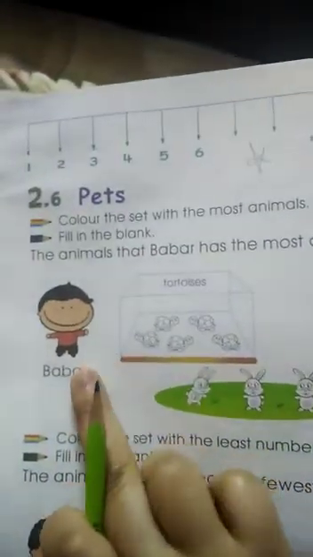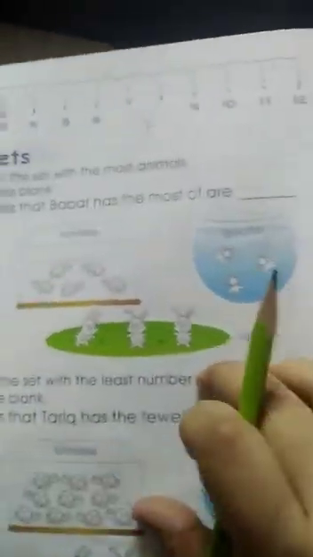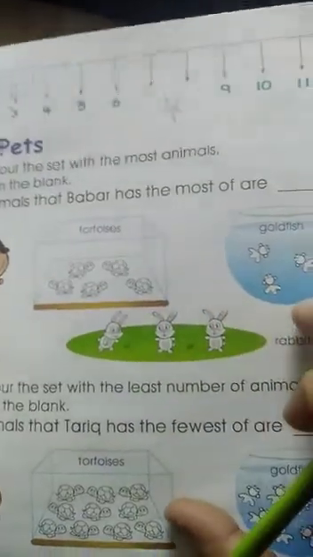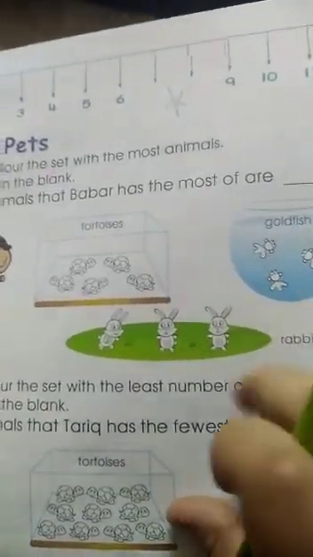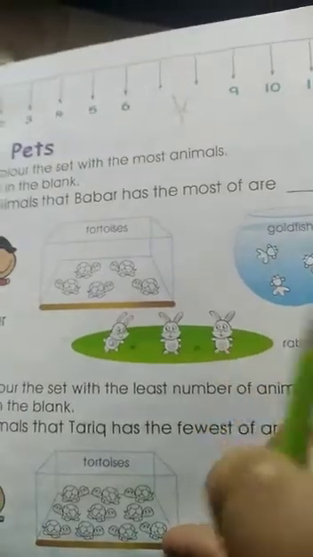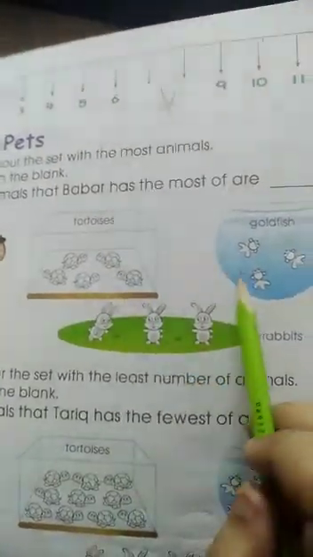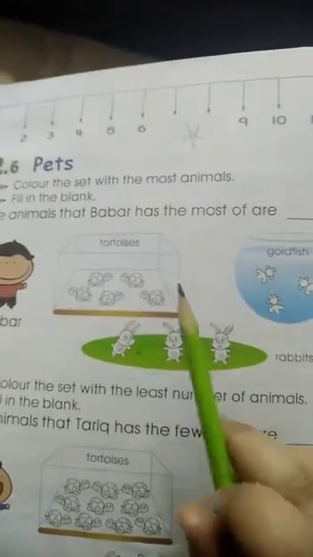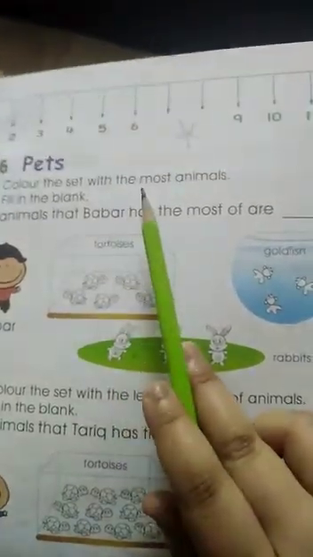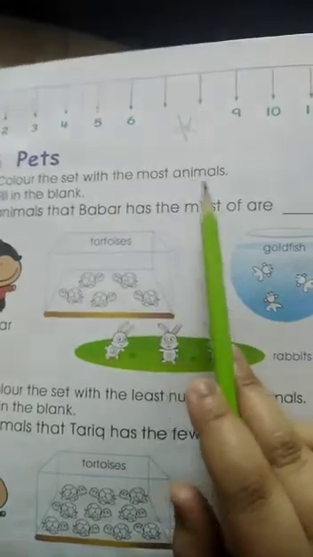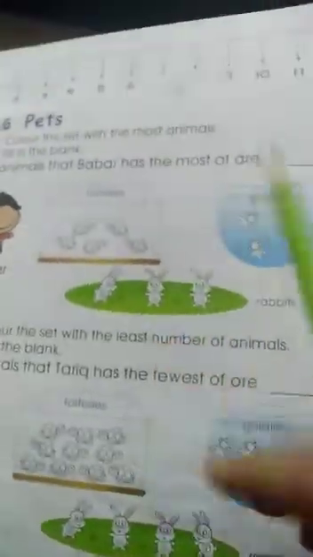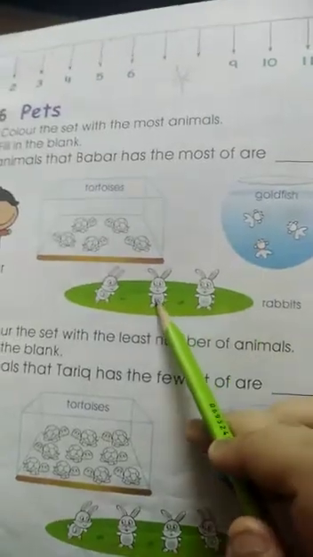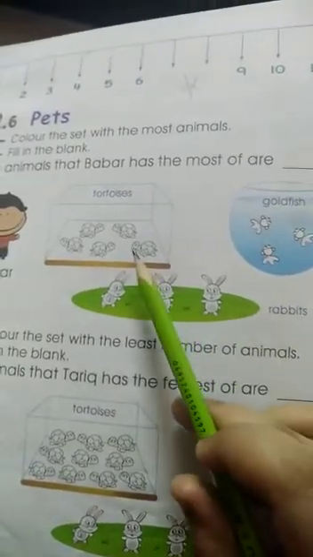Okay, here is a barber and he has some pets. First one is tortoise. Second one is goldfish and third one is rabbits. Tortoise, goldfish and rabbit. And we have a question. Color the set with the most animal, and you have to color it which one is most, tortoise, goldfish or rabbits. Very good. Let's count.